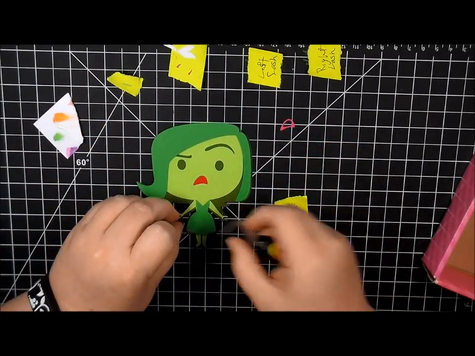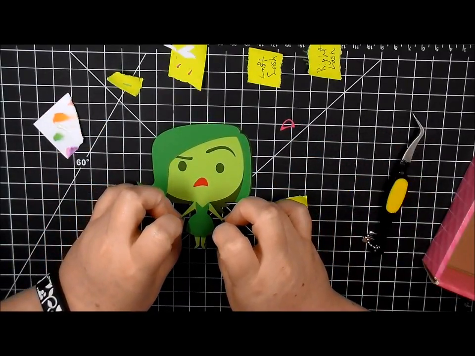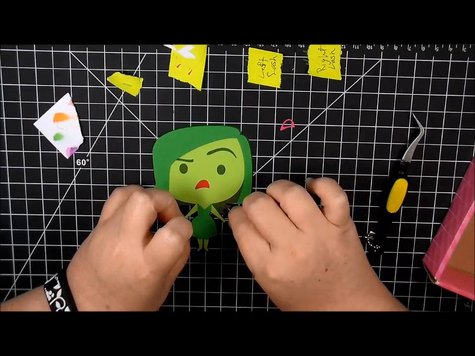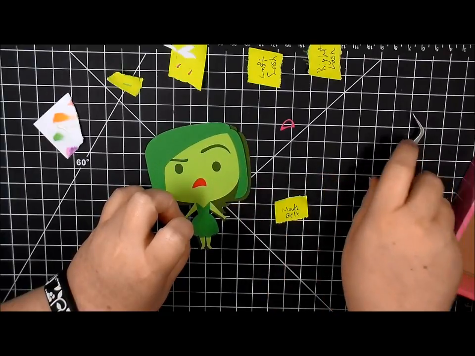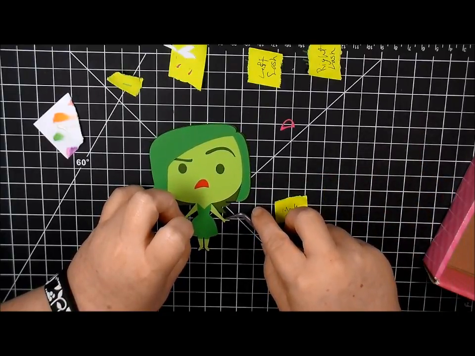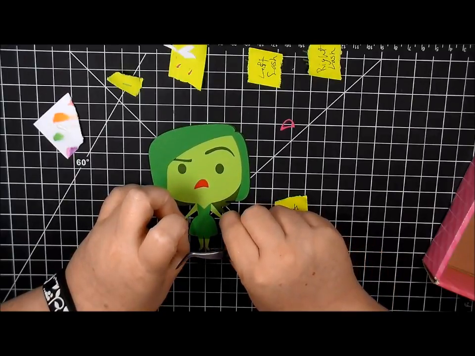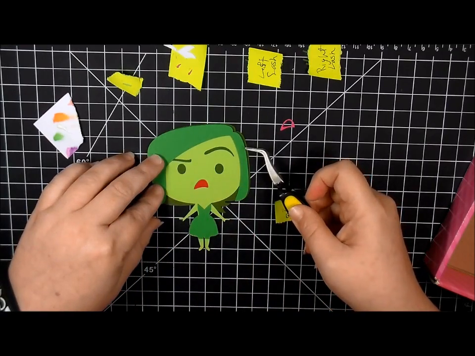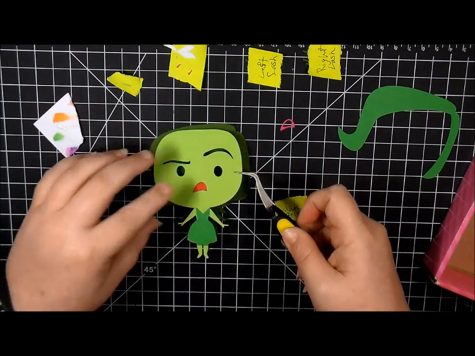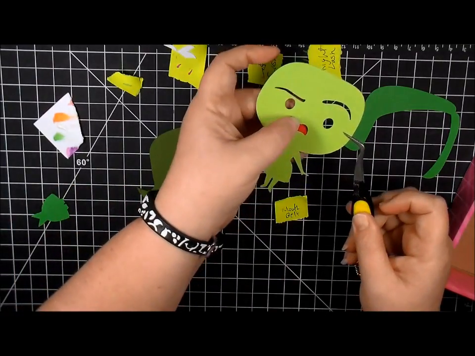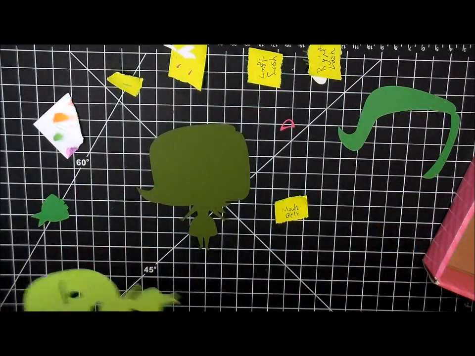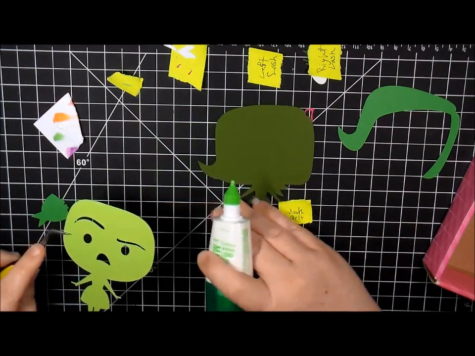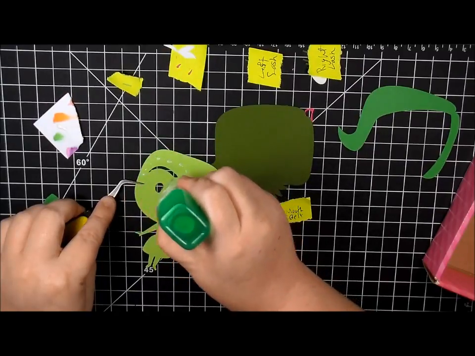Okay, now the downside with doing files like this is that there are no, what do you call them, the cut lines, so that you can line them all up. But these cut out pretty well, good size and such. Okay, so we should be able to pop her mouth out. Line her up easily. So we're just going to put some glue on her.